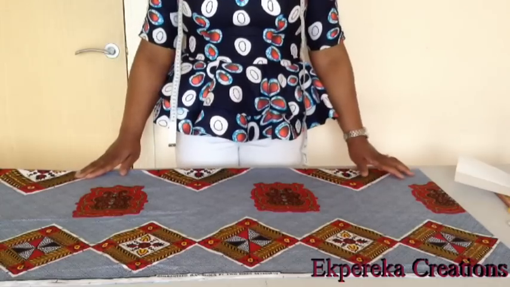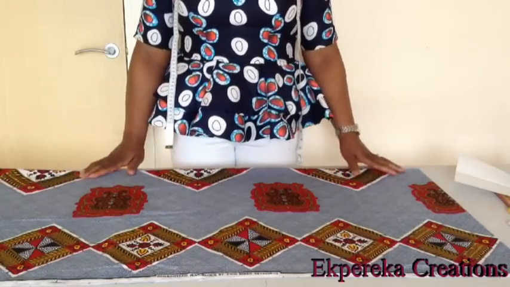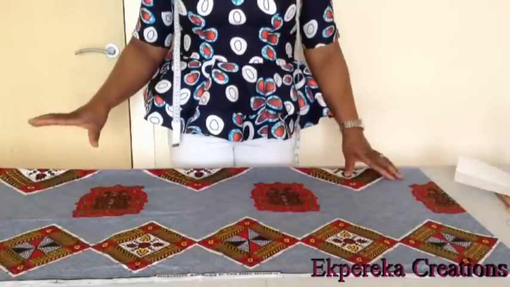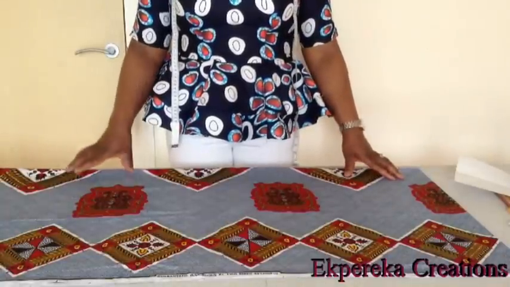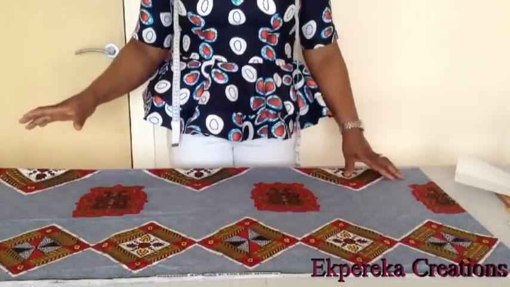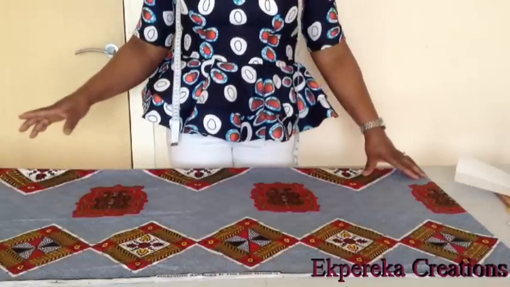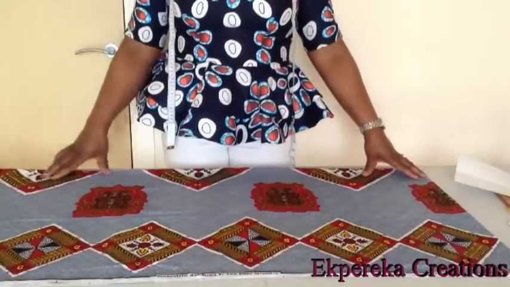Today I'll be making a simple kaftan. I'm going to use this African print for it. This is 3 yards 14 inches, nearly 3.5 yards, because 3.5 yards is 3 yards 18 inches. Because my length is 60 inches and then 1 inch for seam allowance, I have 61 inches.